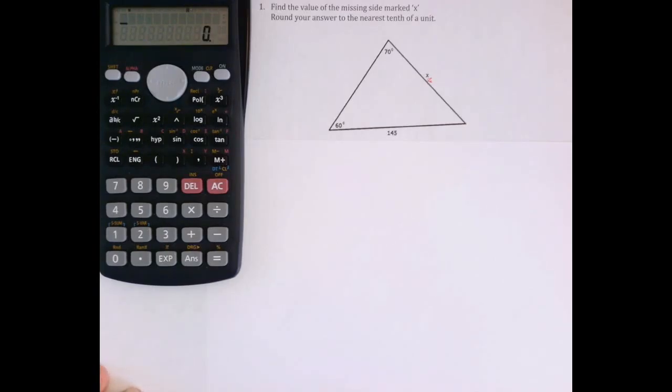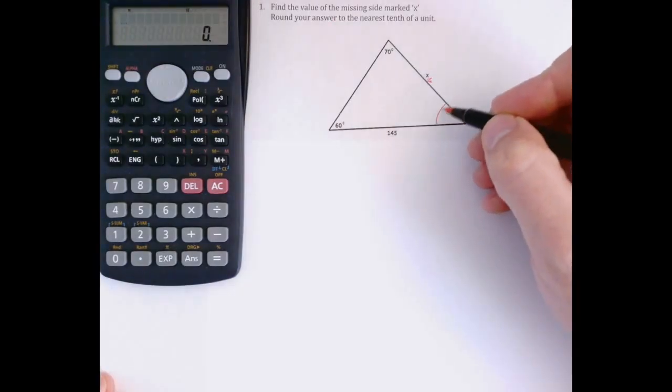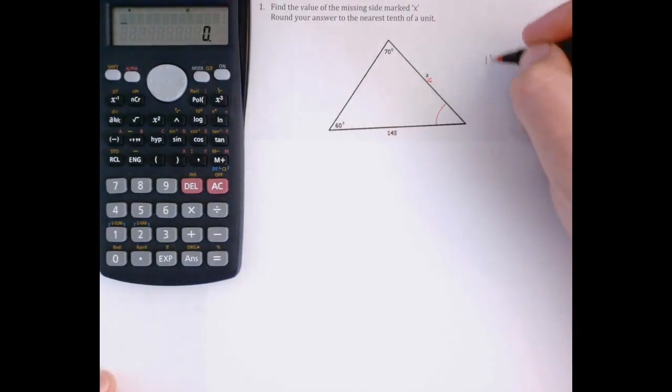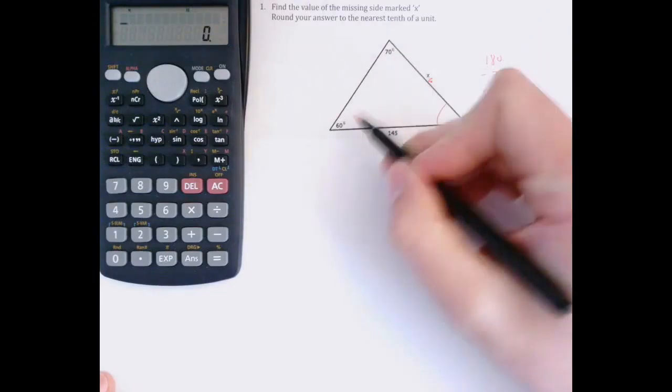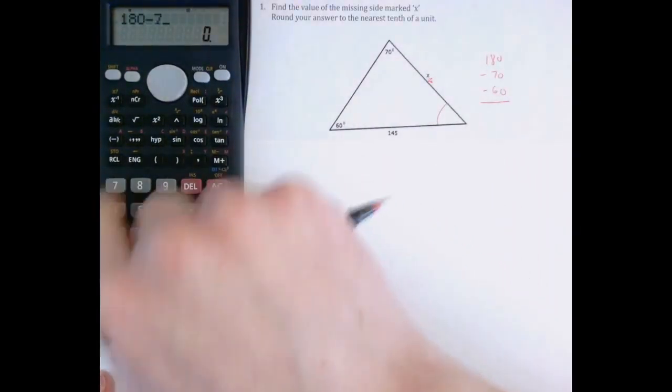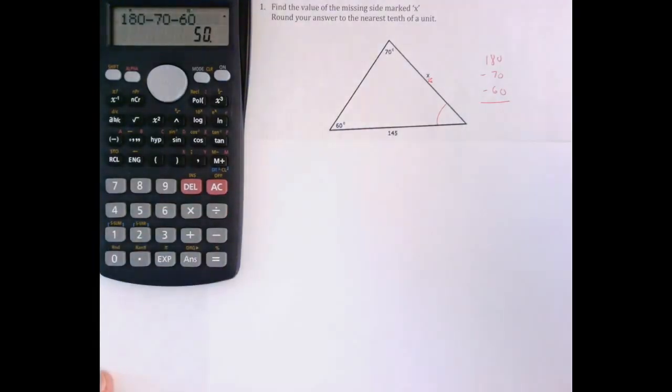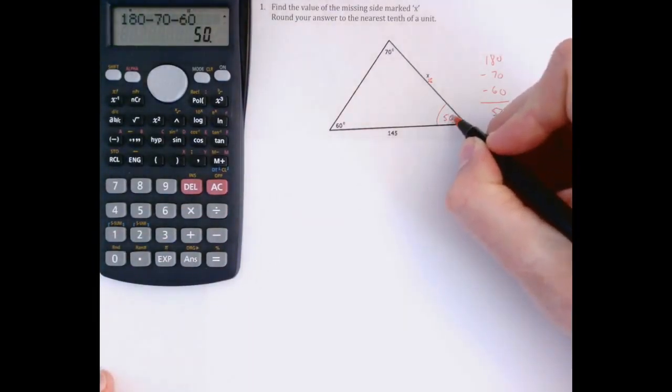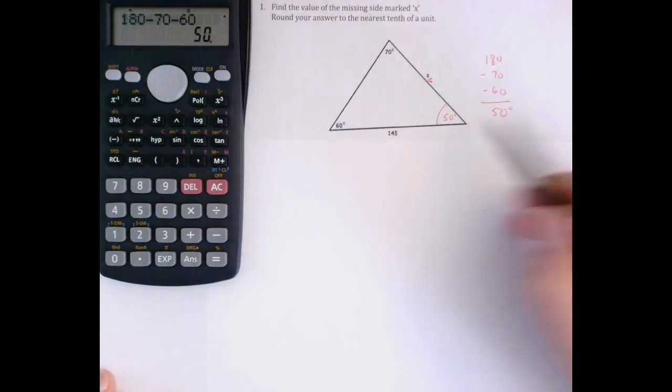So the first thing to do is figure out, are we supposed to use sine law or SOHCAHTOA? This is not a right angle triangle. To make sure this angle isn't actually 90 degrees, we'll do 180 minus 70 minus 60, because those are the two existing angles that I get. And 180 minus 70 minus 60 gives me 50 degrees. So in case I need it, and to make sure that it's not a right triangle, I can solve for this and it's 50 degrees.